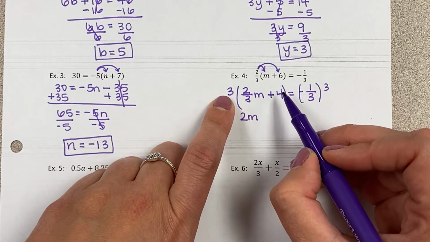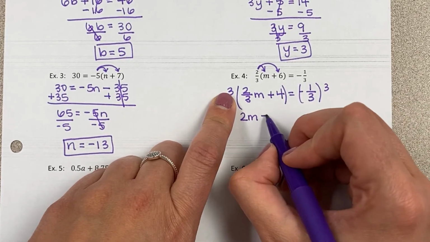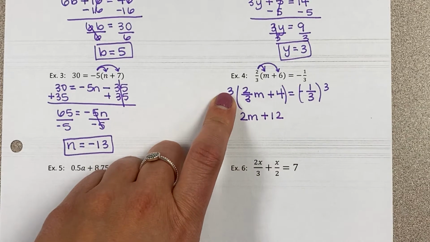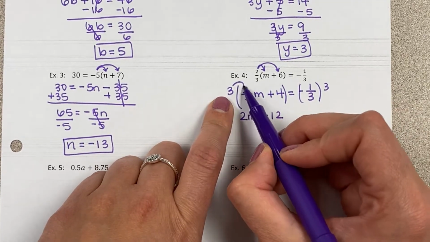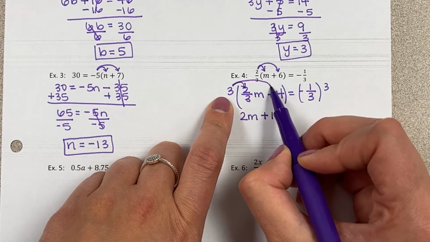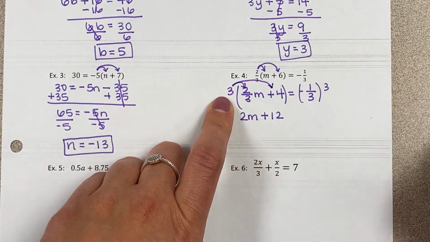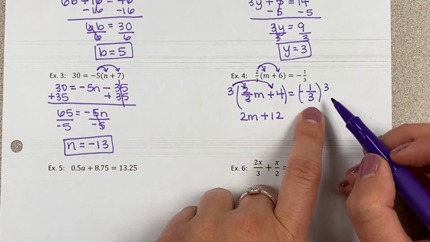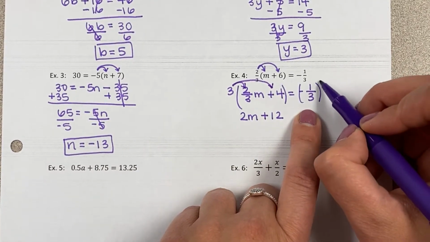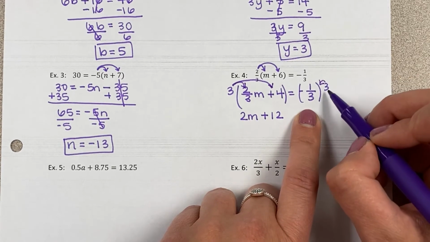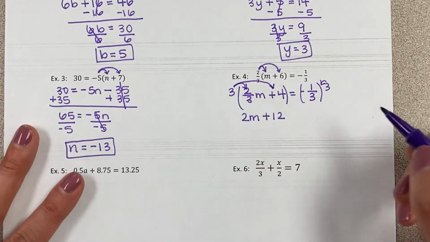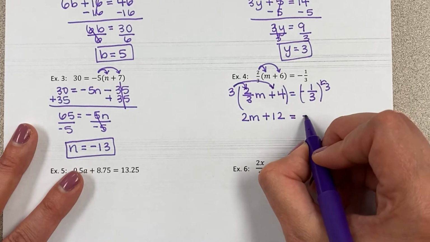But we have to do 4 times 3. That's going to turn into 12. So all I did was multiply by this and multiply by this. I used distributive again. Same thing here. We need to multiply 3 times negative 1/3. That's going to leave me with negative 1.